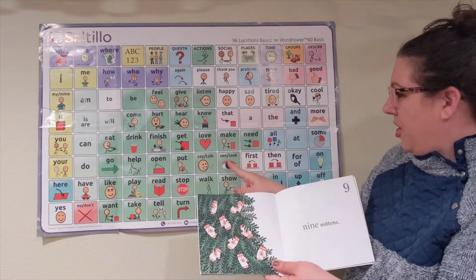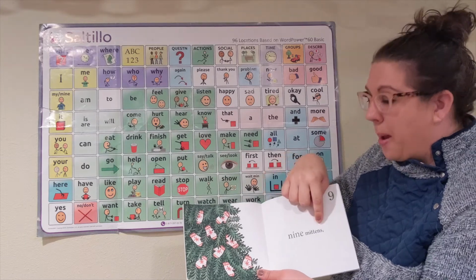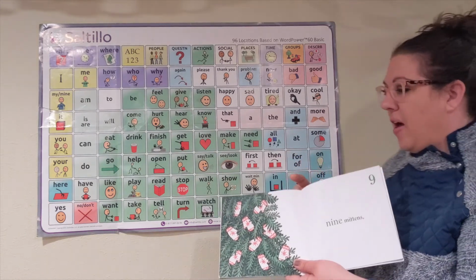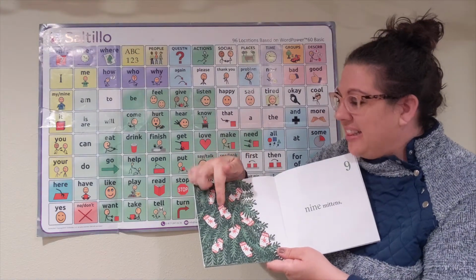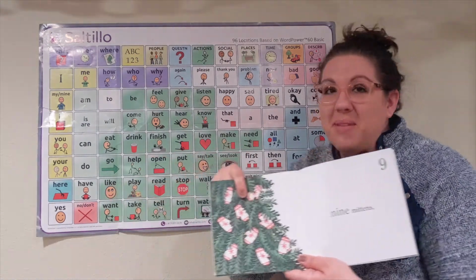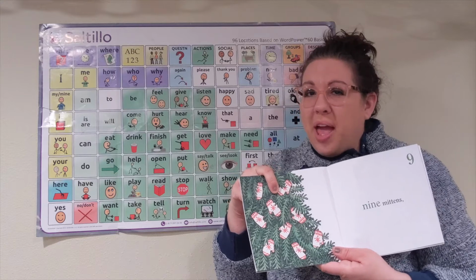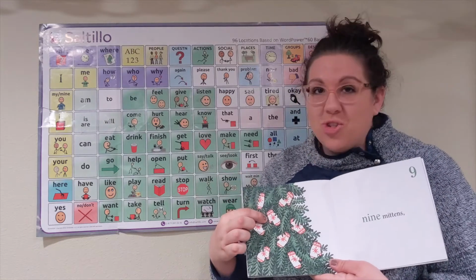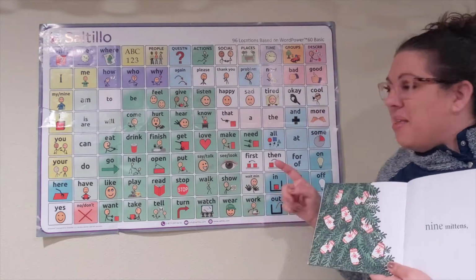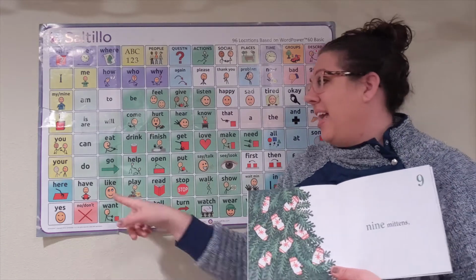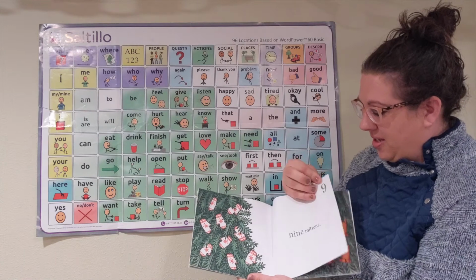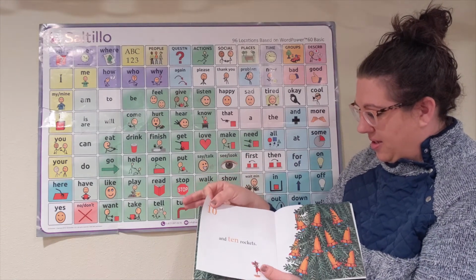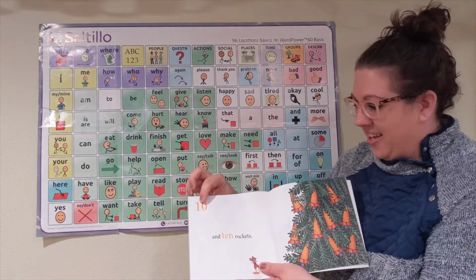9. We see 9 mittens on the Christmas tree. I like how the mittens are white and red, and they have red snowflakes in the middle. I like these mittens. 10.